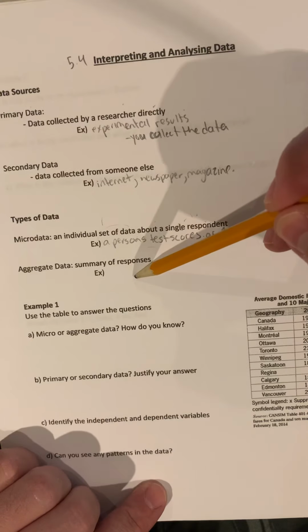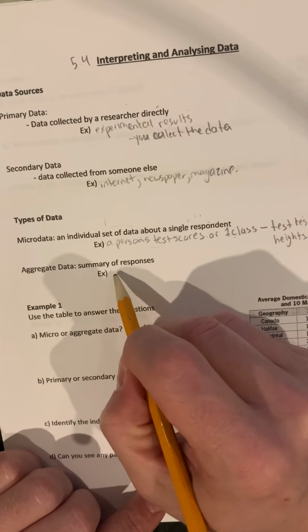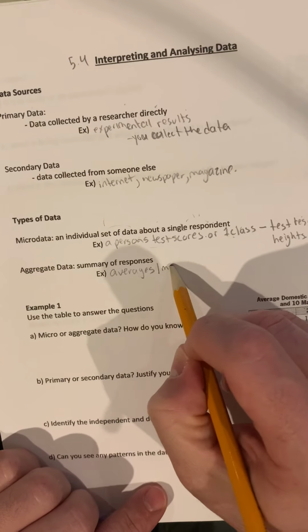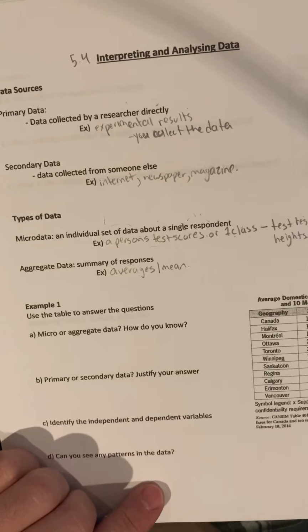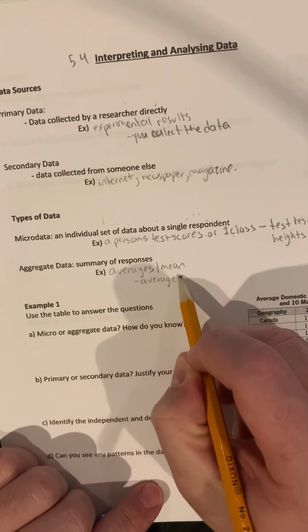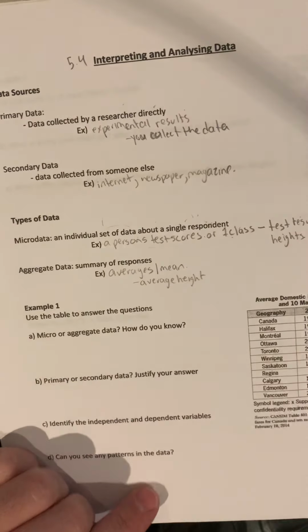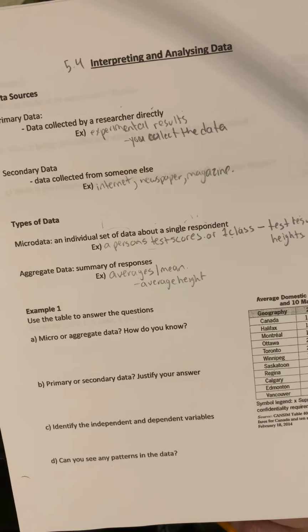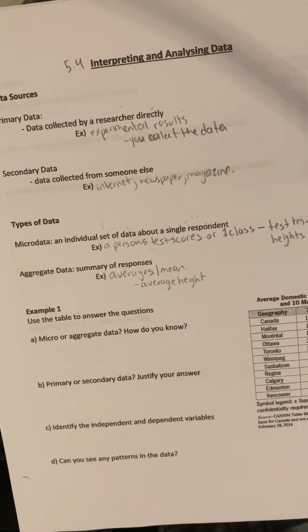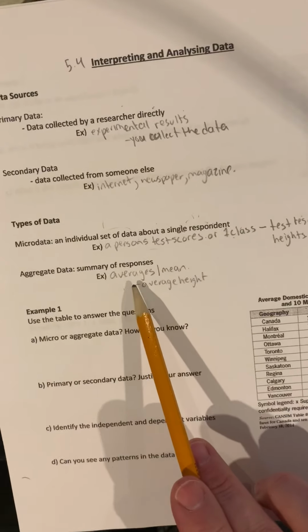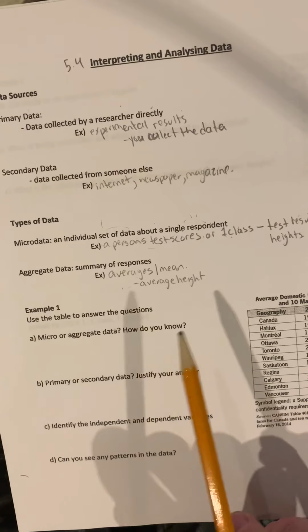Then we have aggregate data, and this is usually based on averages. Averages, or we call the mean. Okay, so in this case, say it was the average height. This could be the average test mark. Say a school's average mark for the students. So microdata, we're looking at the scores, a set of data, whereas this is just a summary, so averages.